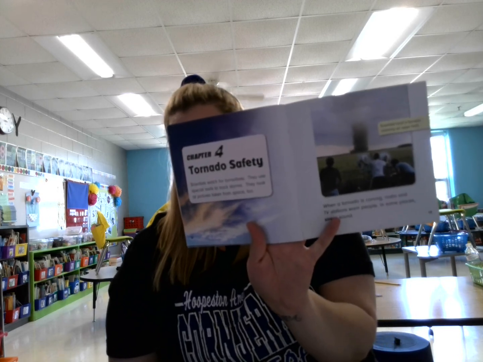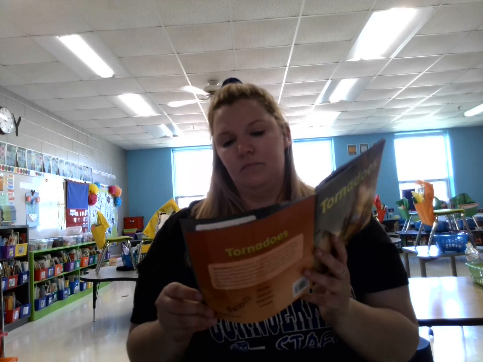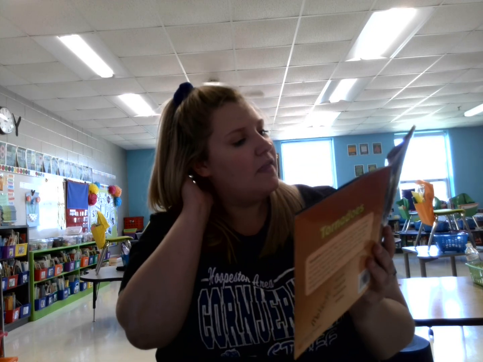Tornado safety. Scientists watch for tornadoes. They use special tools to track storms, and they look at pictures taken from space. When a tornado is coming, radio and TV stations warn people. In some places, sirens sound. How do people stay safe from a tornado? They go indoors and keep away from the windows. Some people go to underground rooms called storm cellars. Tornadoes are scary, but you can plan ahead and listen for warnings and know how to stay safe.